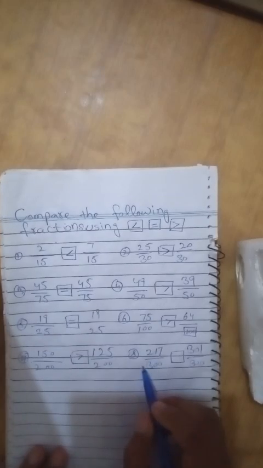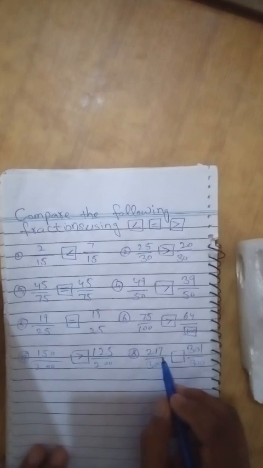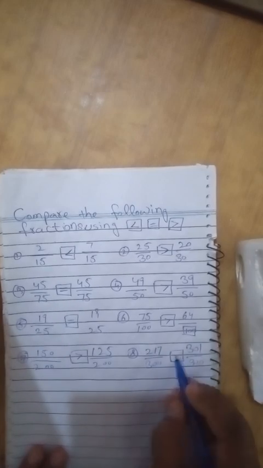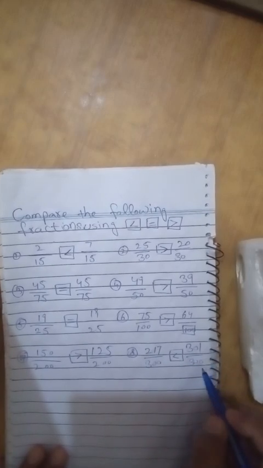At number 8, in the last fraction, 217 by 300 and 301 by 300. So this is smaller. 217 by 300 is smaller than 301 by 300.